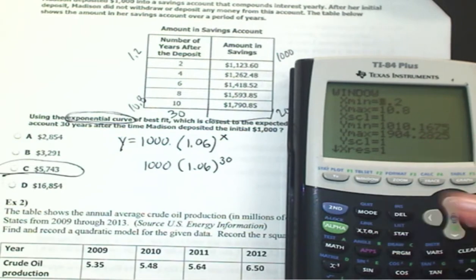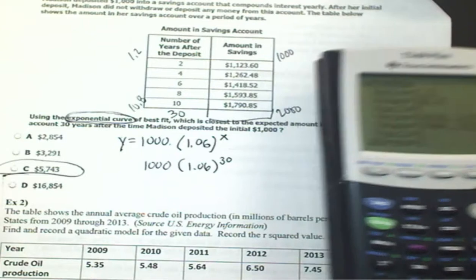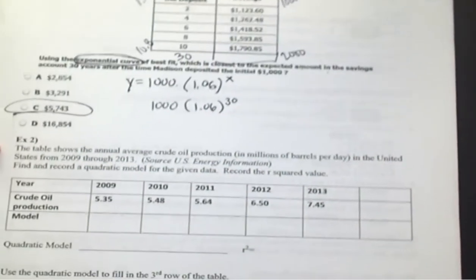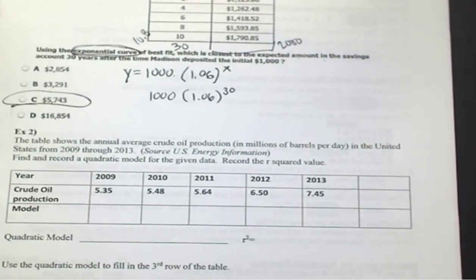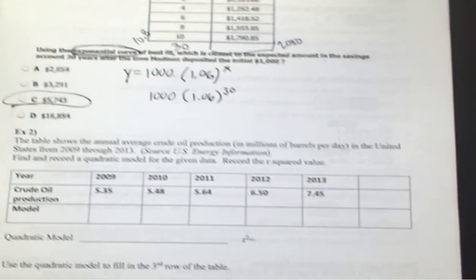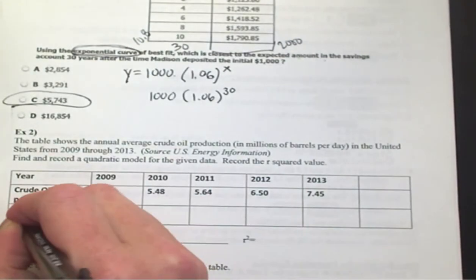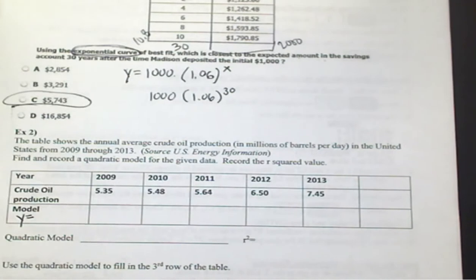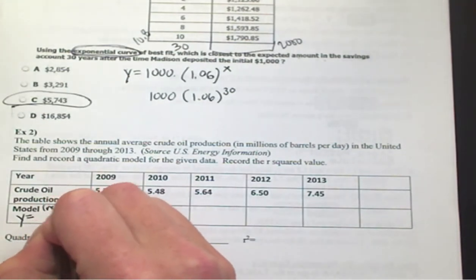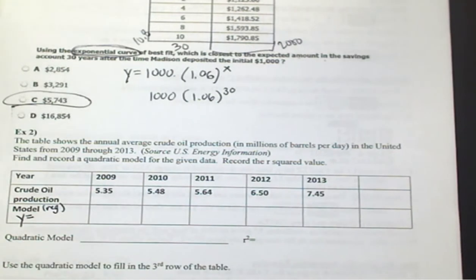Okay, you should be doing the exact same thing for the second example. Enter the data, get the equation, get a picture, fill in the new column. This model, that is your regression equation. Just a different word for it. All right, go for it. See what happens.